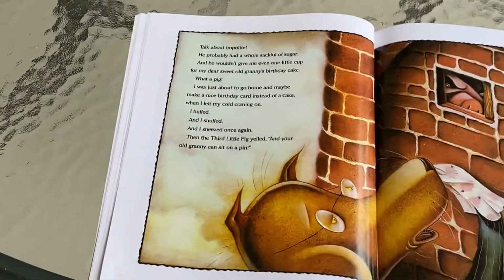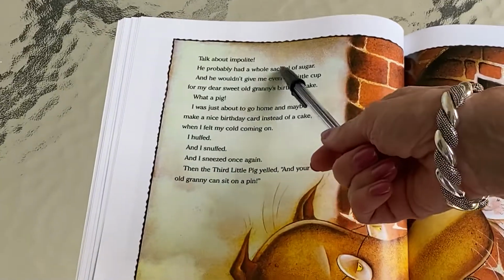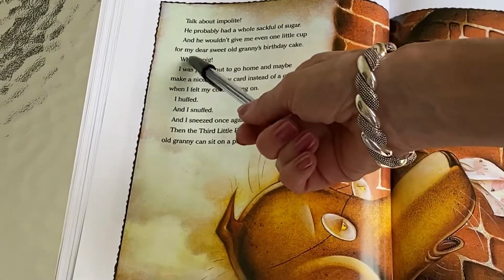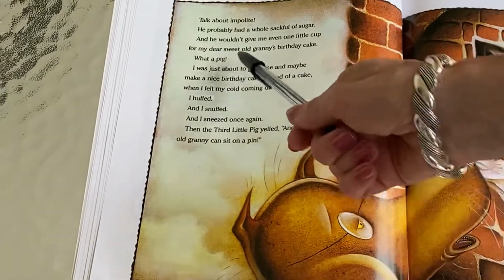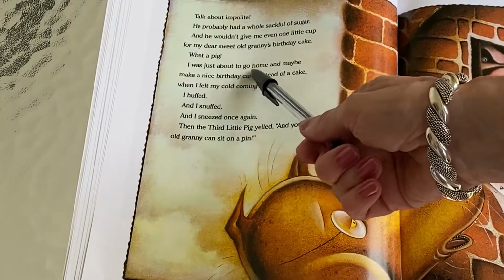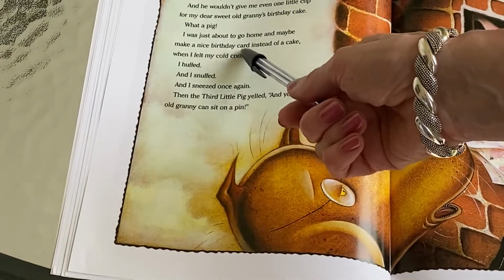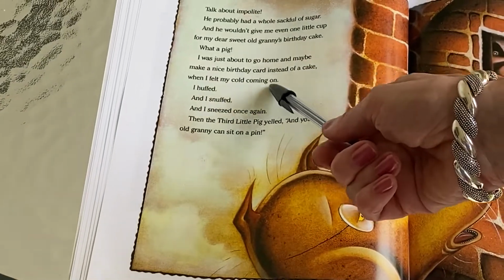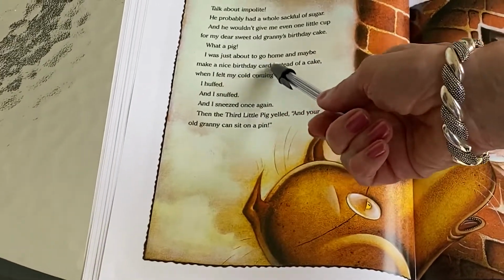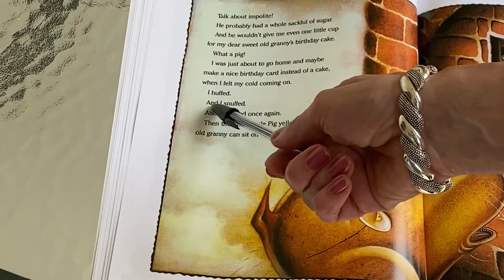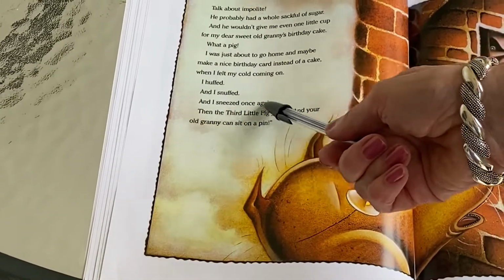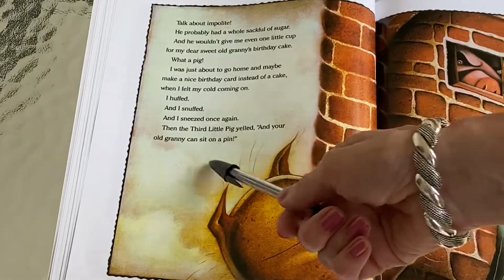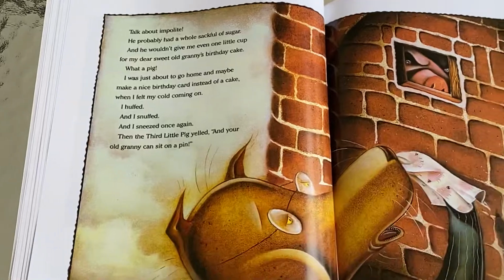Why, talk about impolite. He probably had a whole sack full of sugar. And he wouldn't give me even one little cup for my dear sweet old granny's birthday cake. What a pig. I was just about to go home and maybe make a nice birthday card instead of a cake, sorry, when I felt my cold coming on. I huffed and I snuffed and I sneezed once again. Then the third little pig yelled, "And your old granny can sit on a pin."